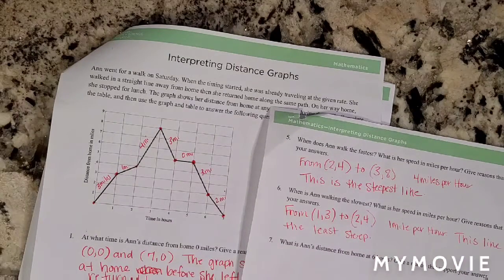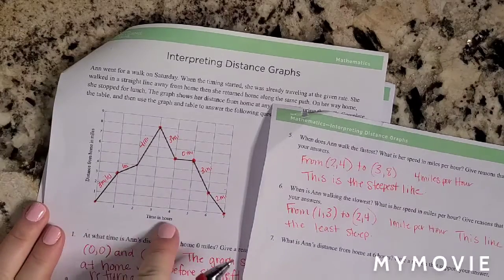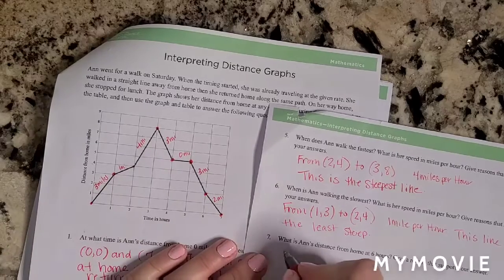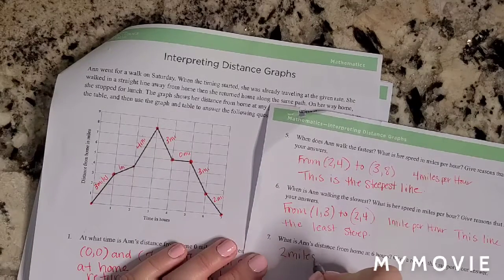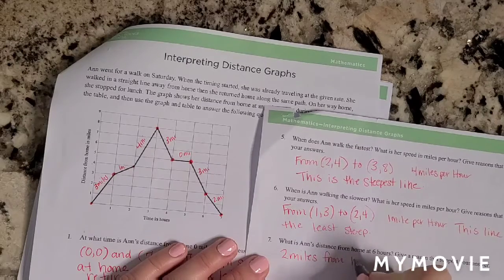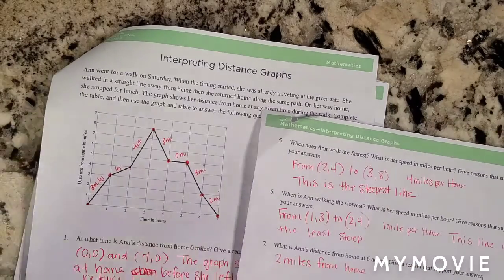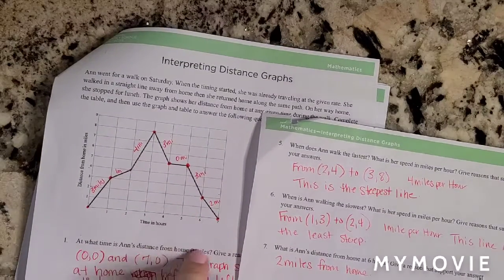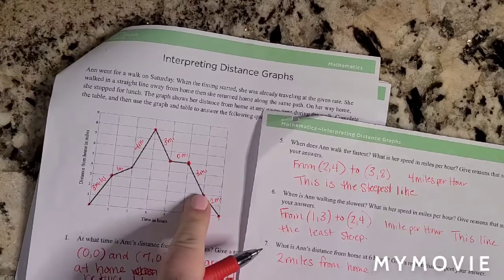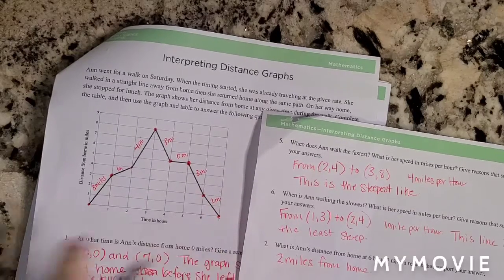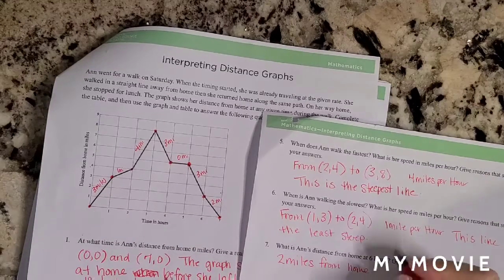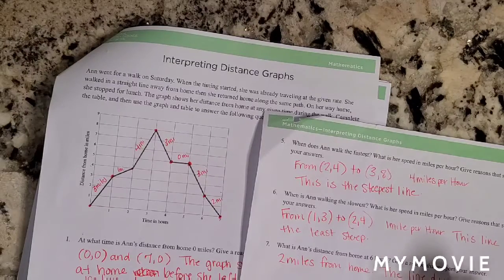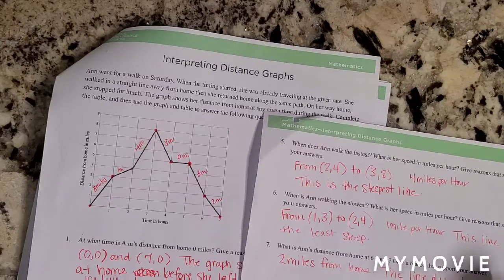What is Anne's distance from home at 6 hours? So I'm going to go look for the hours, and at 6, she is only 2 miles from home. Give a reason to support your answer. Well, she's returning home. She's been gone for 6 hours, and it's showing a descent here. It's going down, so she's only 2 miles from home. So you could put the line descends, 2 miles.